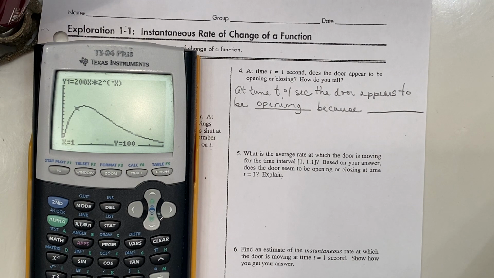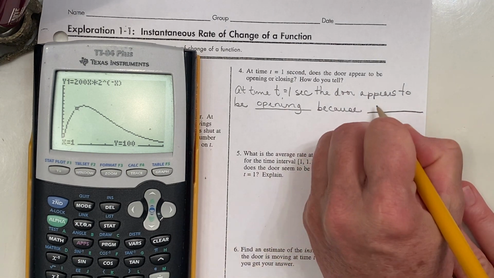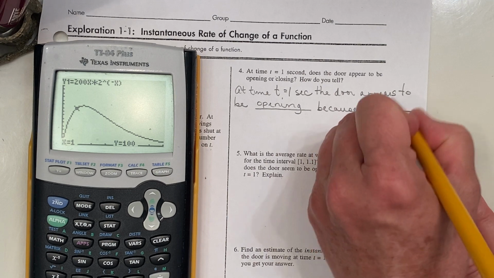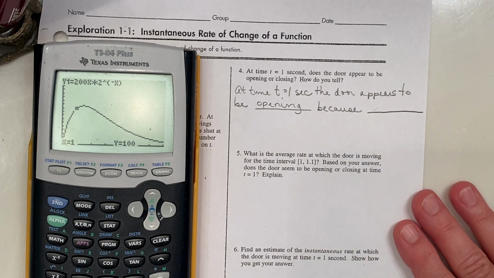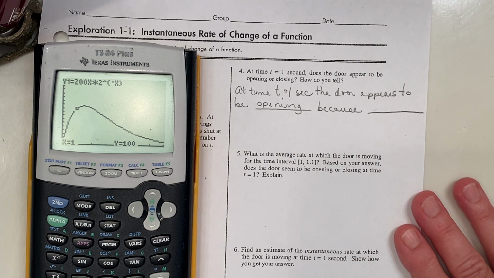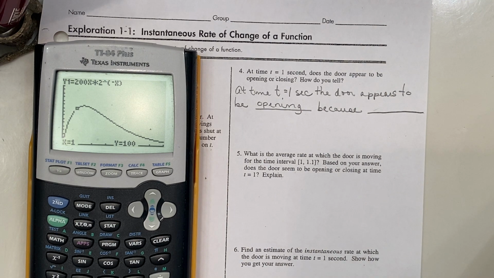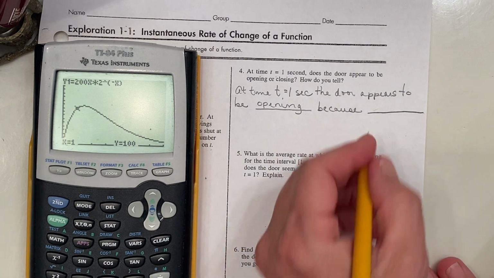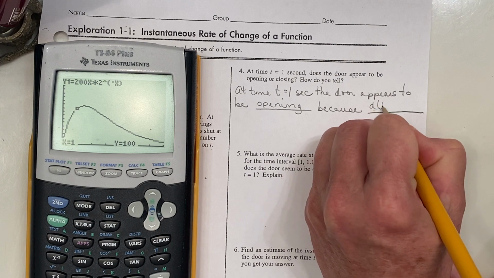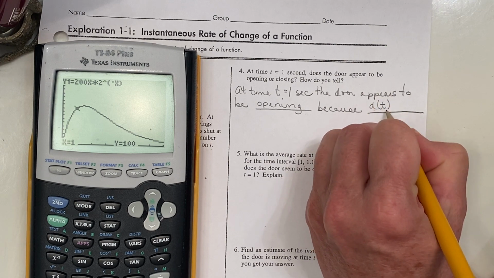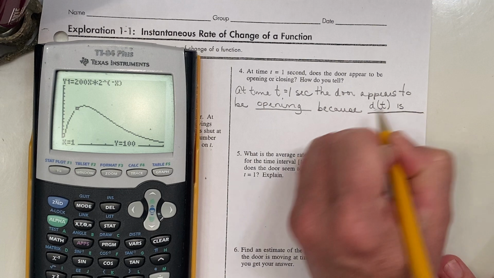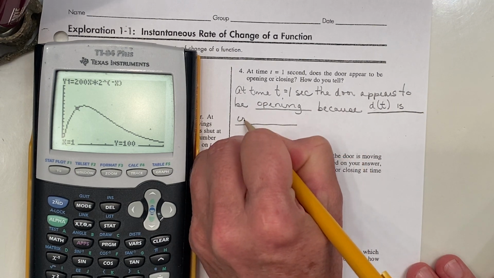The door appears to be opening because, I would say, and someone might say, the degree seems to still be increasing. The graph is going up still. All those are great, but we want to be specific. So if the D values or the graph is going up still and increasing, I'm going to say because D of t is increasing. I'm going to put another blank here.